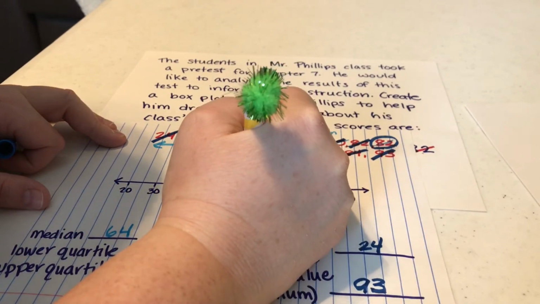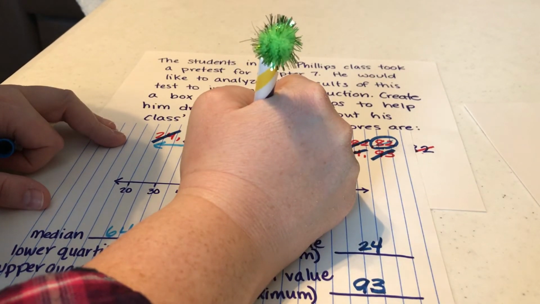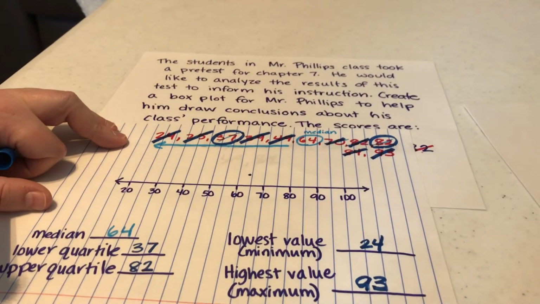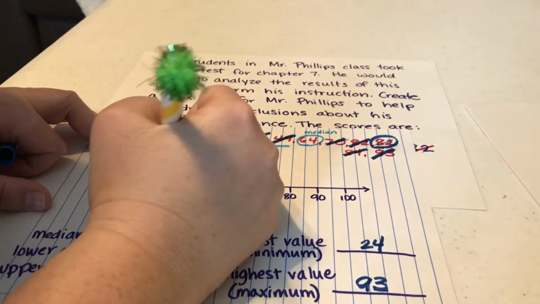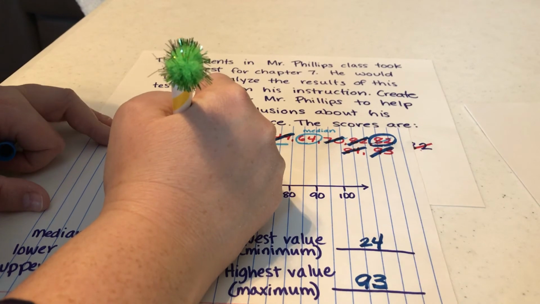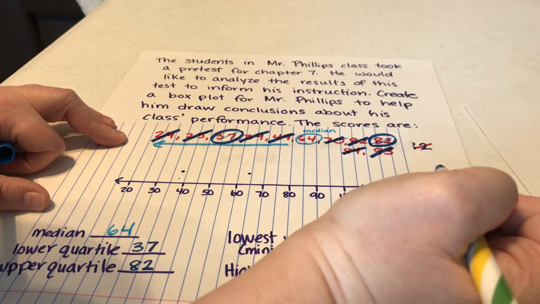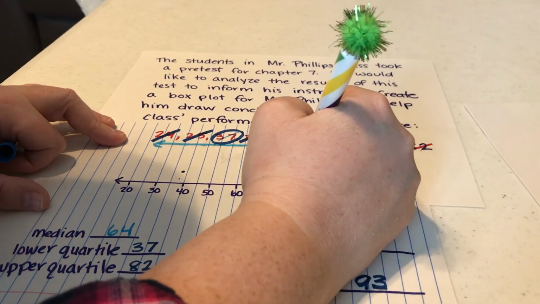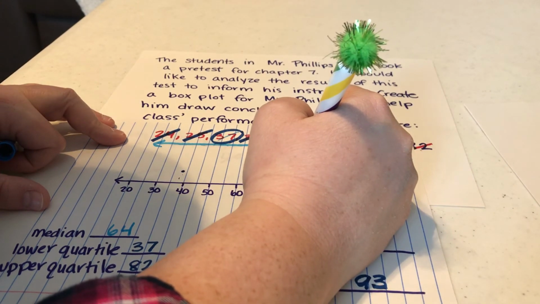So 64 is my median. I'm going to start there with my dot. That looks about right. And then my lower quartile is 37. That's way over here. And my upper quartile is 82. So my data is pretty spread out here. You see that? Okay.